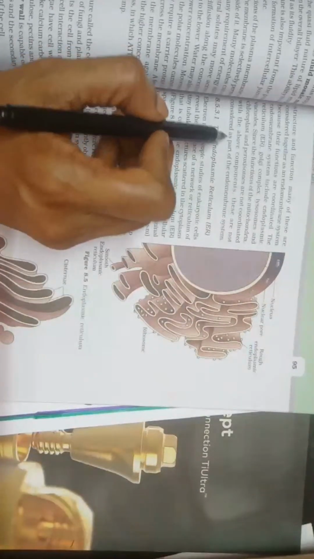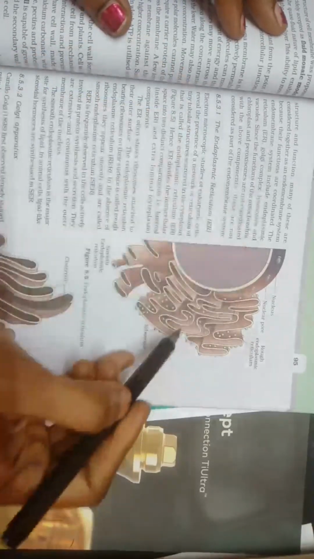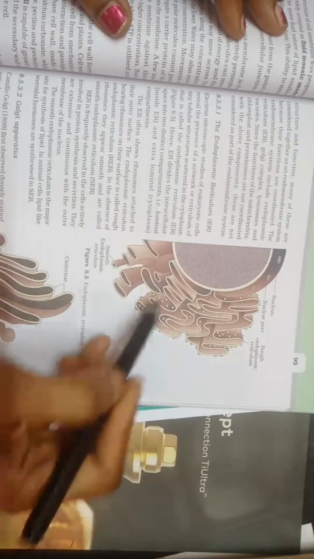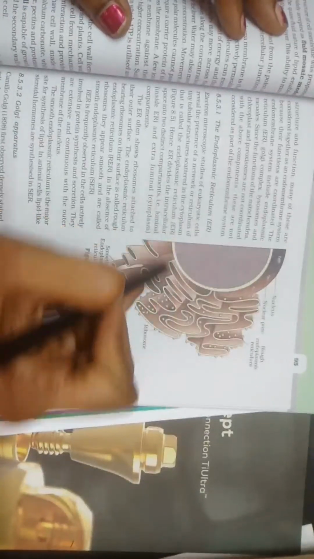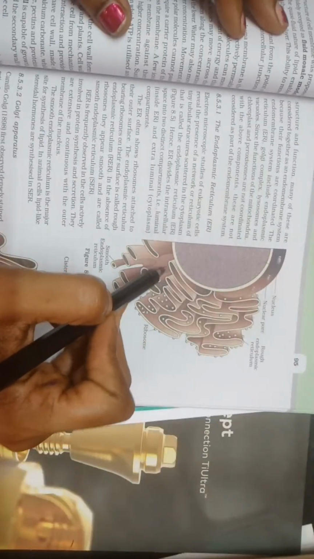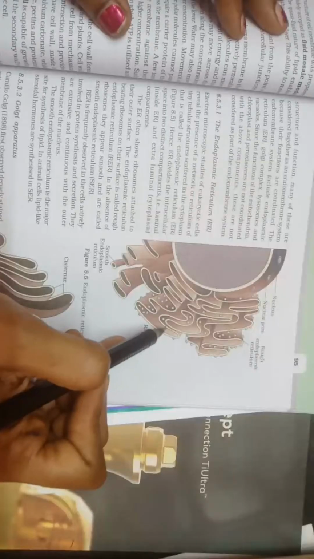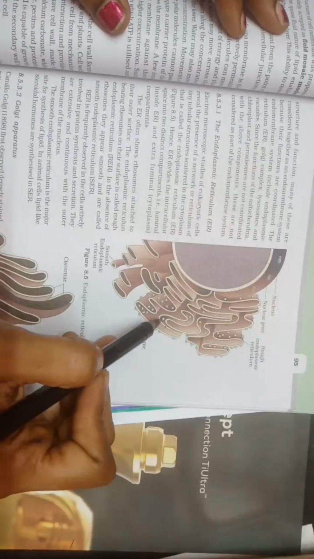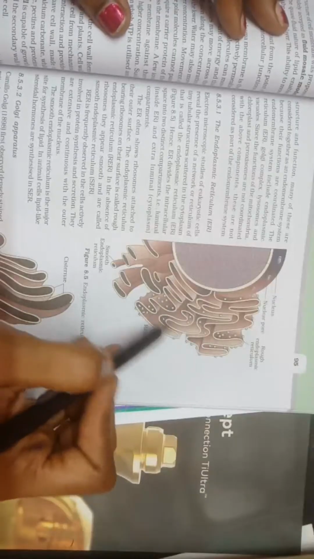See, here it is given. Because their functions are coordinated, that is why they are placed close to each other. Easy way of communication. Okay, you have the nucleus. This outer membrane extends with the endoplasmic reticulum. Now this endoplasmic reticulum contains ribosomes, rough endoplasmic reticulum, and it has got all the raw materials, that is the proteins.